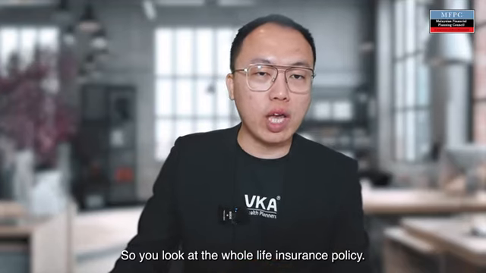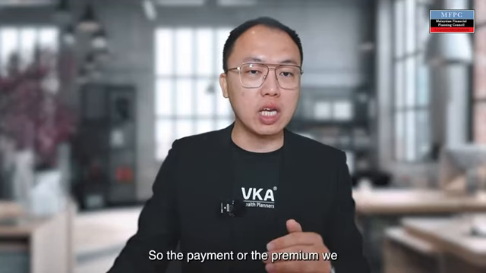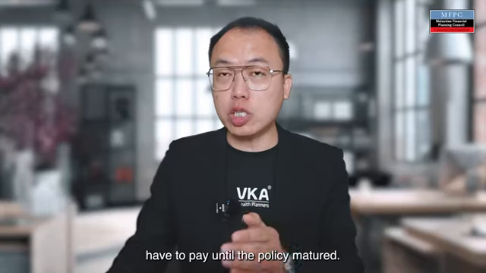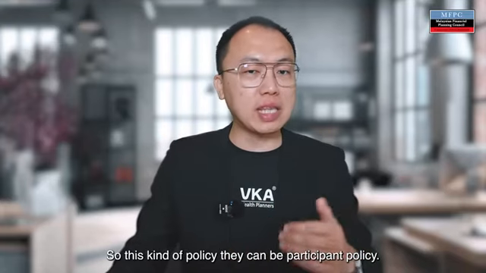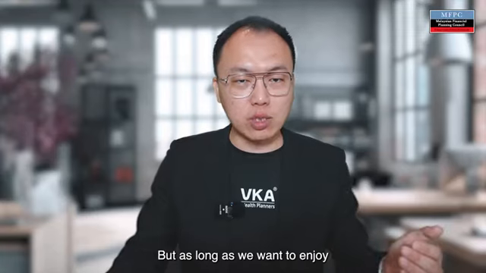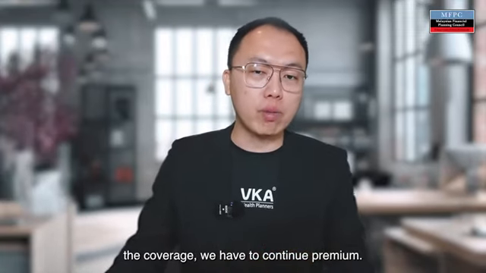So you look at the whole life insurance policy. The sum assured is payable upon death or total permanent disability. The premium has to be paid until the policy matures. This kind of policy can be a participant policy, and it can also be a non-participant policy. But as long as we want to enjoy the coverage, we have to continue making the premium payments.